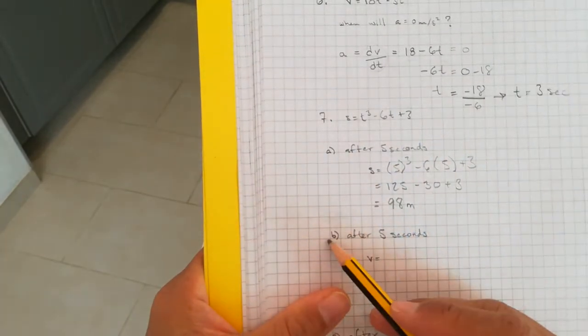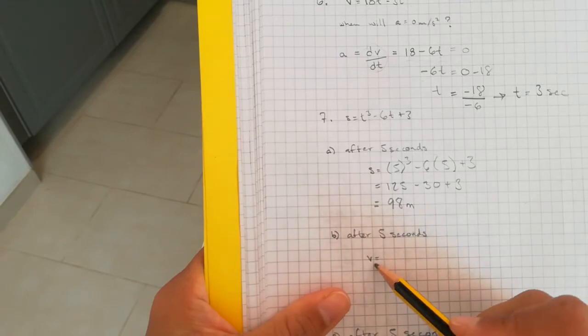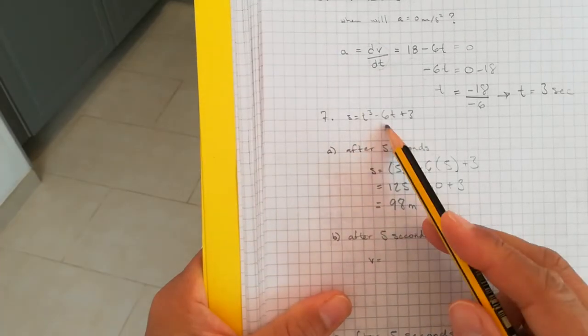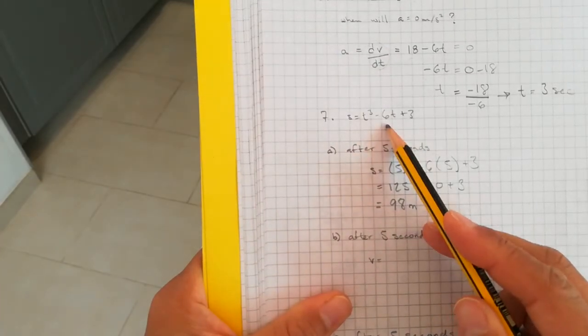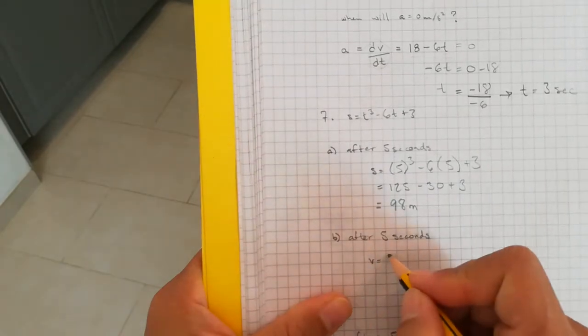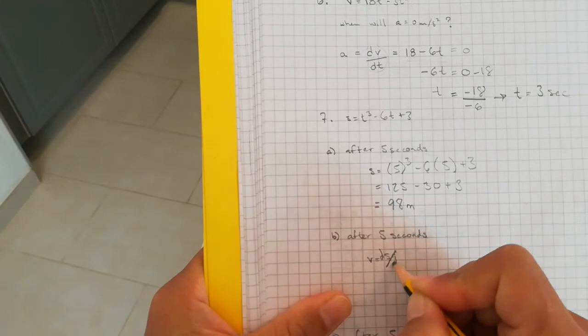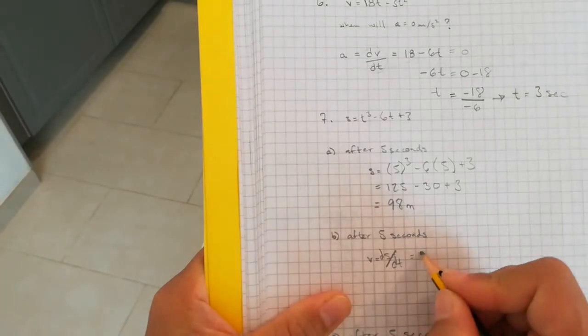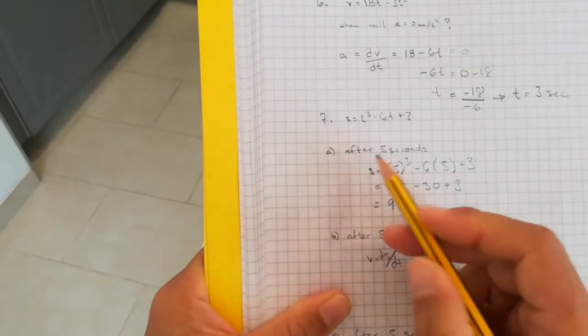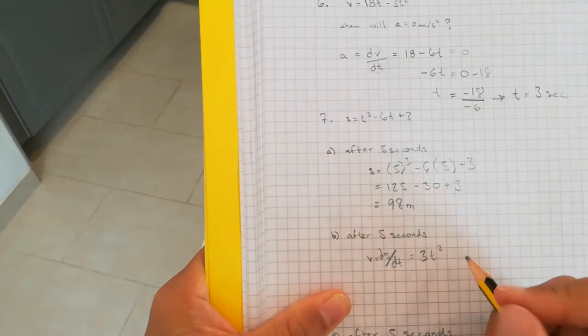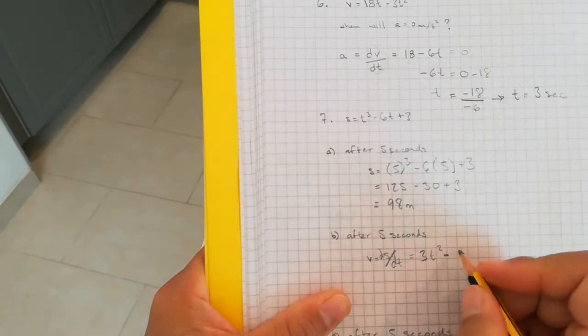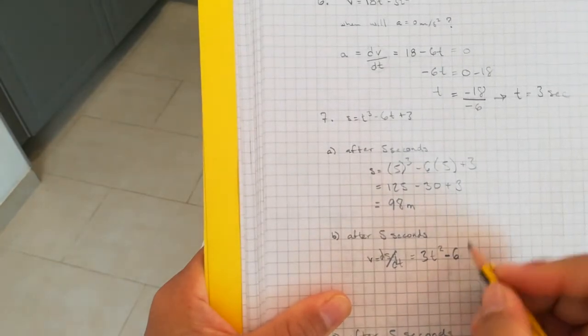I'm going to double check that with my calculator, and you should always double check even if you're sure. Do 125 minus 30 plus 3. Glad I checked it, but it is right. That's 98. So after 5 seconds, the displacement is 98 meters because we're talking about how far it's moved. And the displacement was in meters and the time was in seconds.